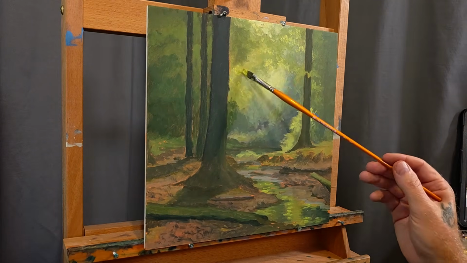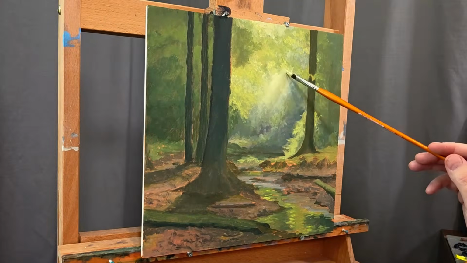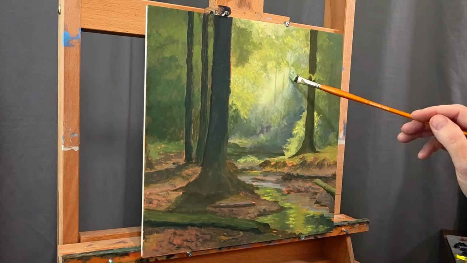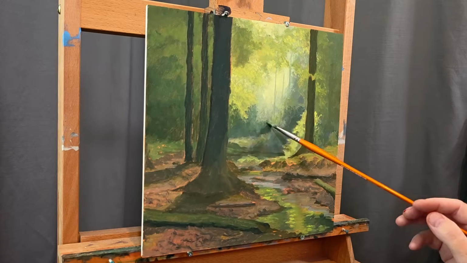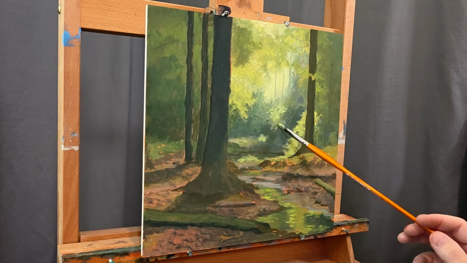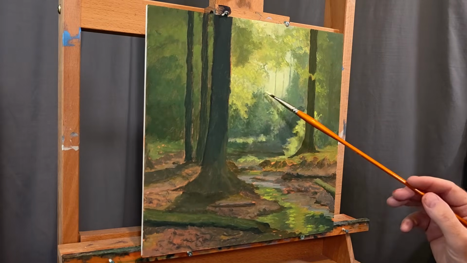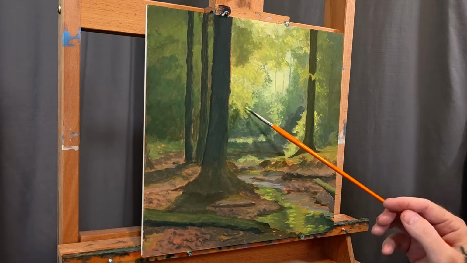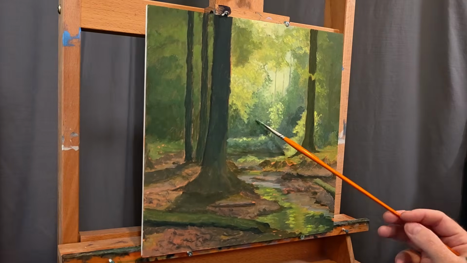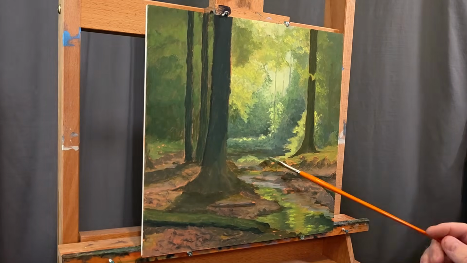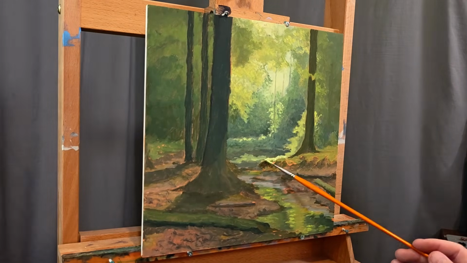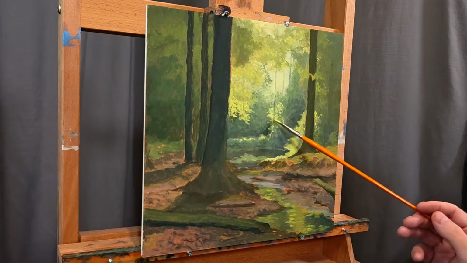I'm beginning with the largest shapes in the scene. The bright background, the darker forest around it, the main tree trunks, the stream cutting through the middle. Nothing is finished, and it is definitely not pretty yet. That is normal. This stage is about getting the basic structure in place. If the large shapes feel right, I can build on them. If they feel wrong, adding detail will only make the problem harder to fix.